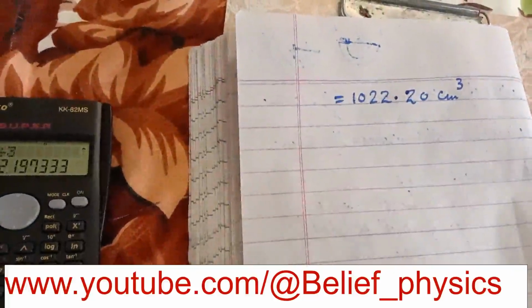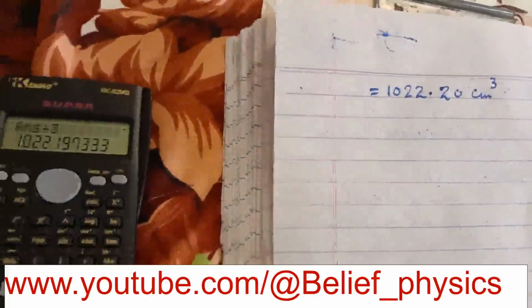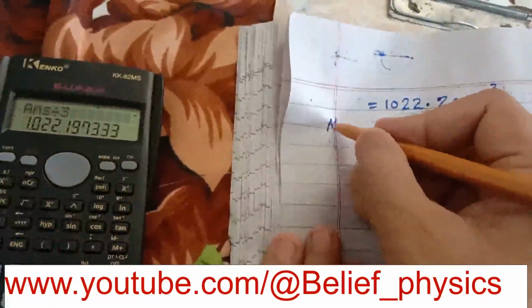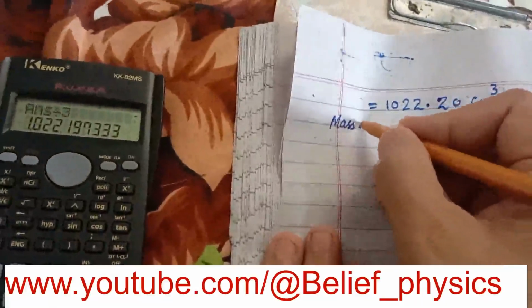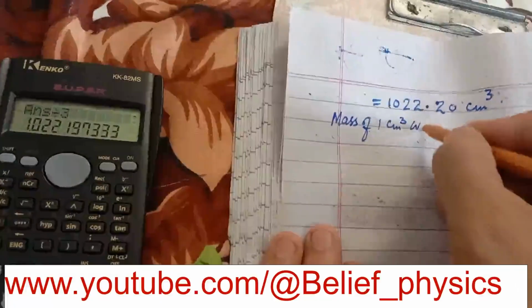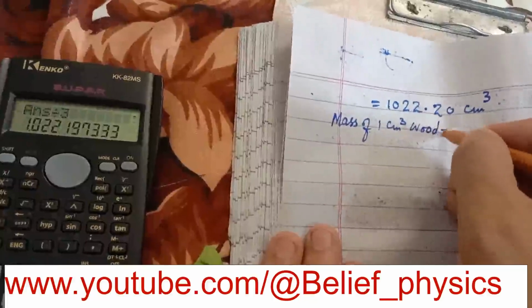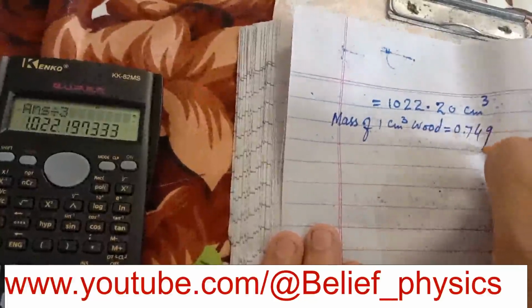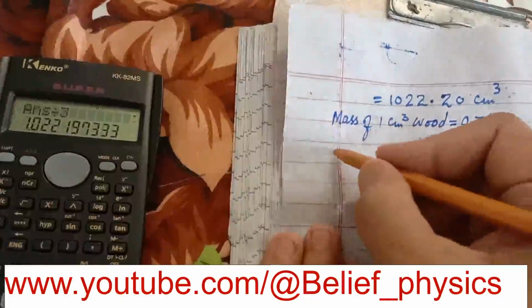If we have to find the mass of the bowl, it was given in the question that the mass of 1 centimeter cube of wood is 0.74 gram. We have to find the total mass.